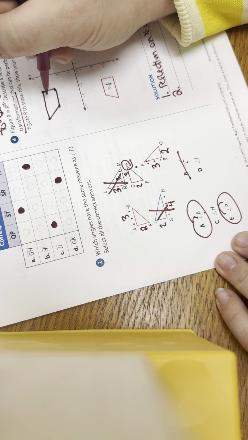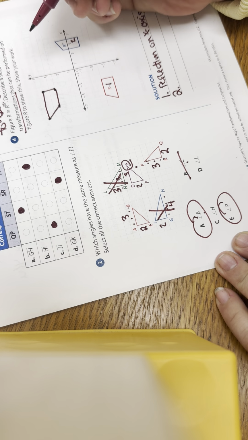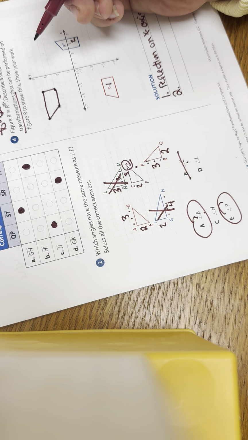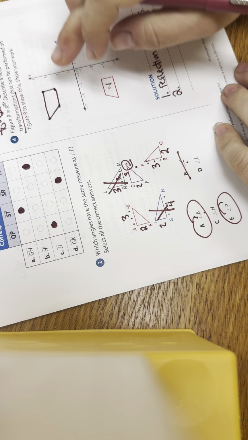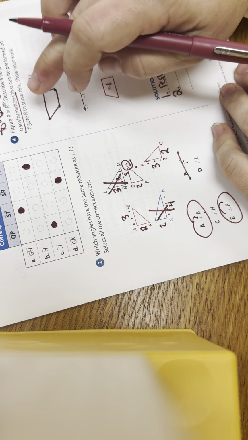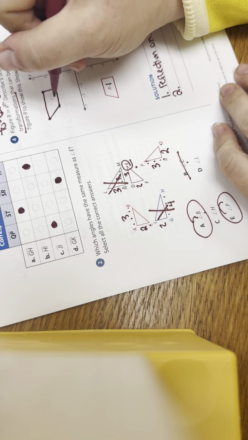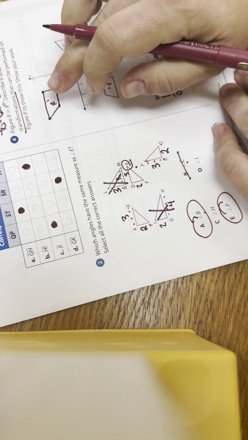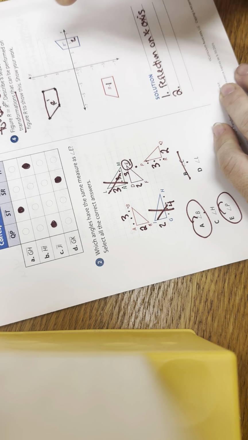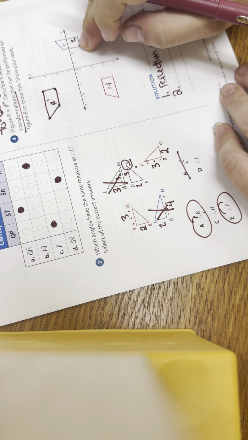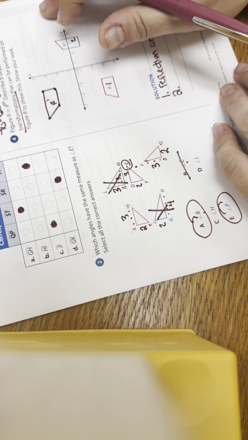Okay, so this would be that first rotation. Sorry, reflection. Now again, I need to get this image. So this is going to be R prime. I need to get this image down here, and I only have 2 more turns.